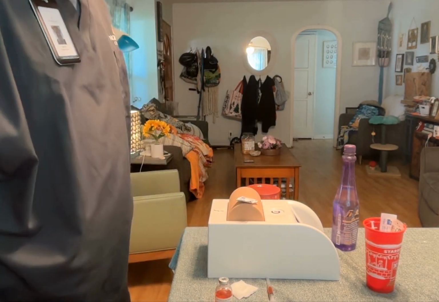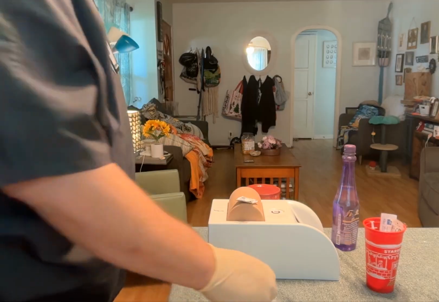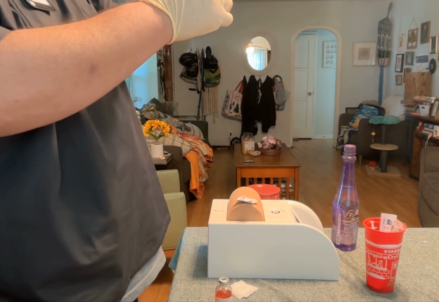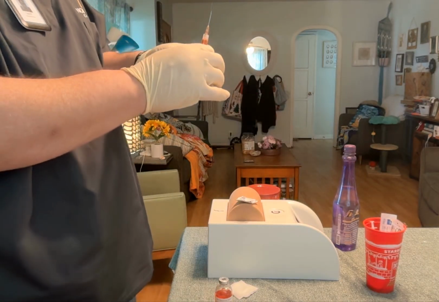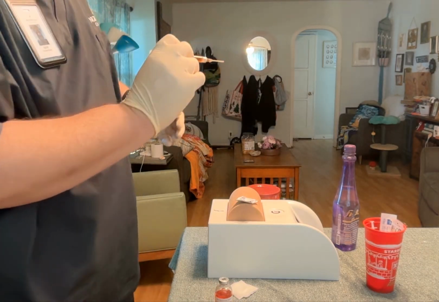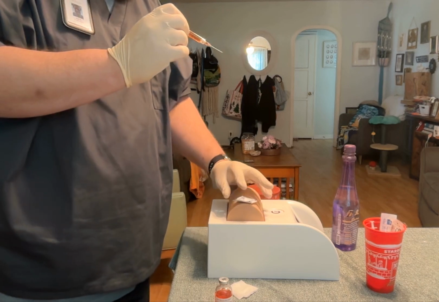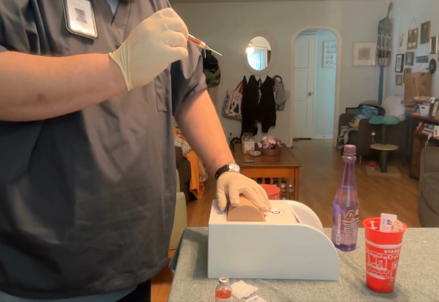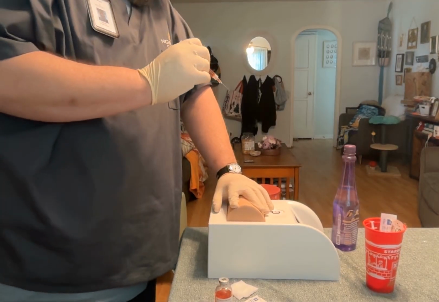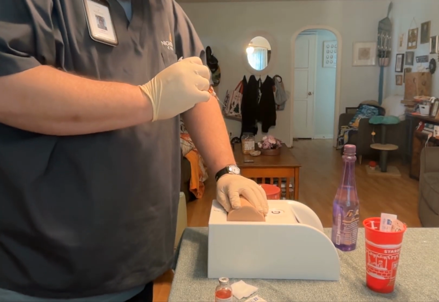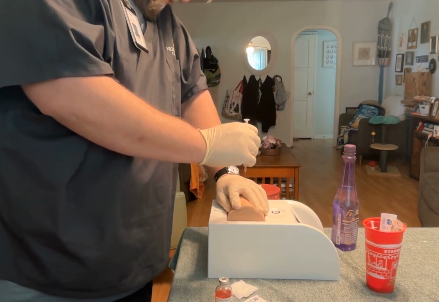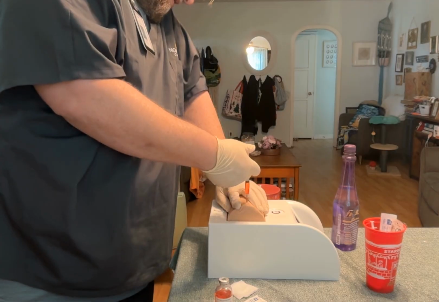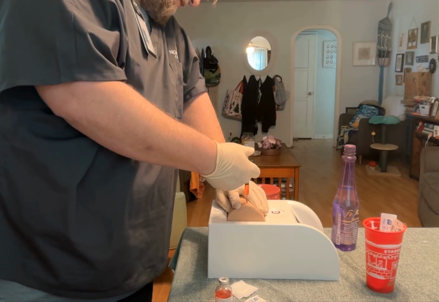I'm going to remove my hand and I'm going to take my medication. I'm going to take my cap off and we're going to do this at a 90-degree angle. I've now moved my alcohol, my marker. I'm spreading the skin taut and pinching a little, and I'm going to go in straight at 90 degrees. I'm going to inject my medication slowly over 10 seconds, starting now.